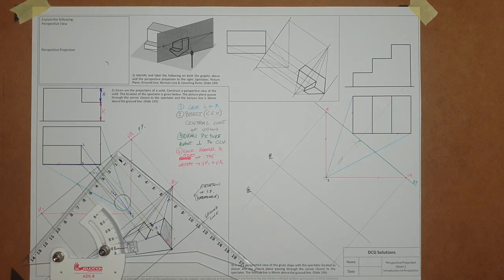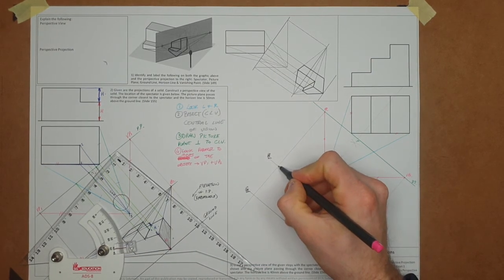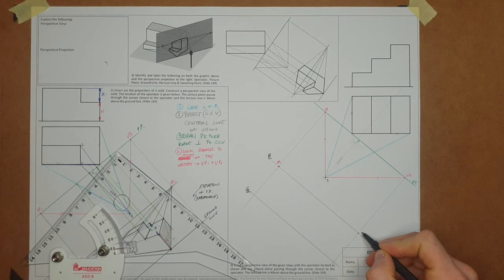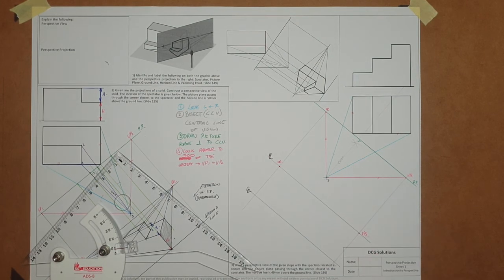So I have my ground line and my horizon line in. What I also have is the vanishing point, VP1, and this one here, VP2.